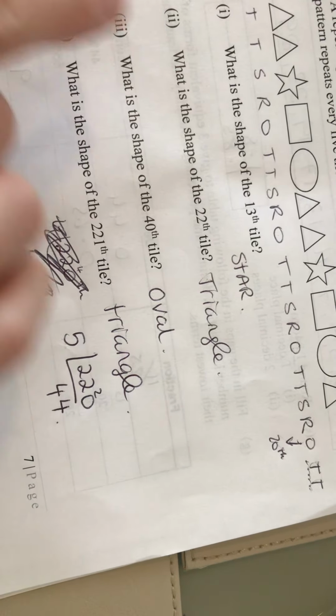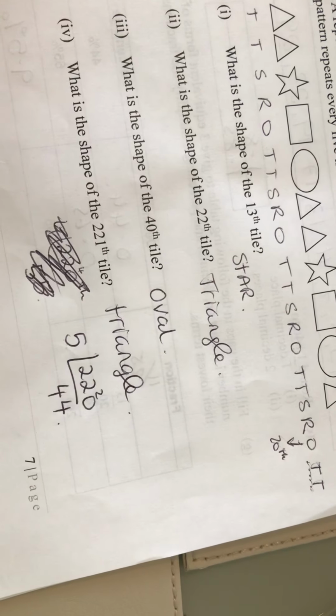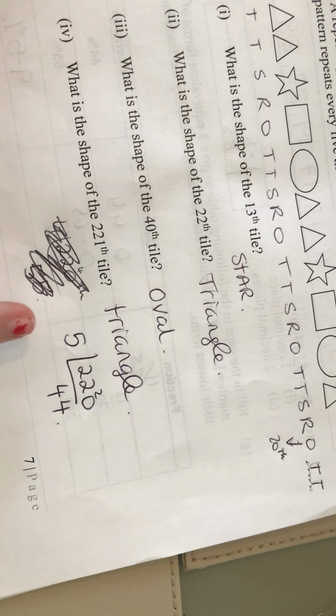Could I have written all this out 221 times, hopefully inside the exam, but there was actually a little bit of a faster way to do it using your multiples, which we did at the start of the year.